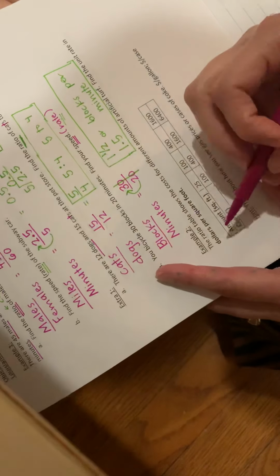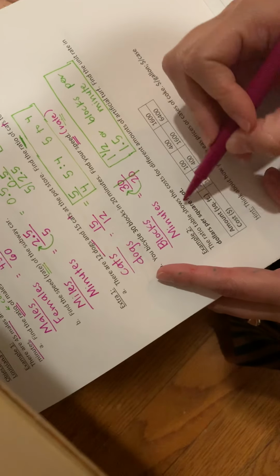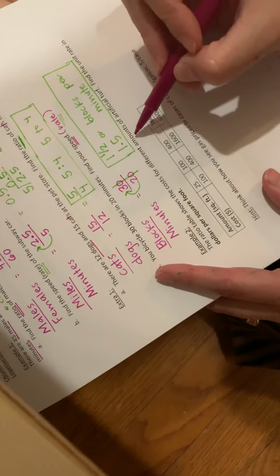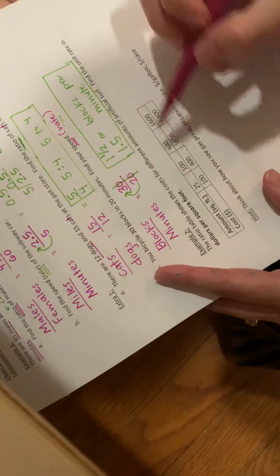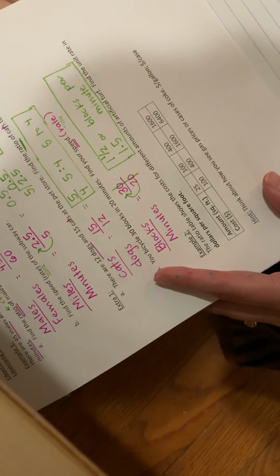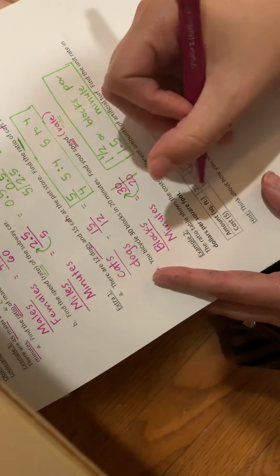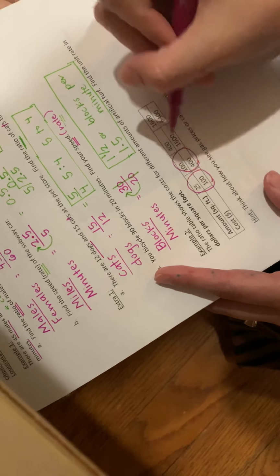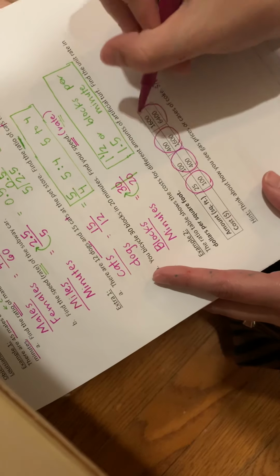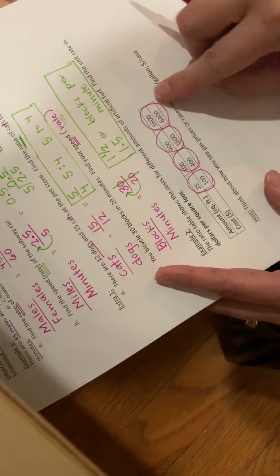All right, example 2 says the ratio table shows the cost for different amounts of artificial turf. Find the unit rate in dollars per square foot. So, any of these numbers would give me the same answer, but I'm lazy.